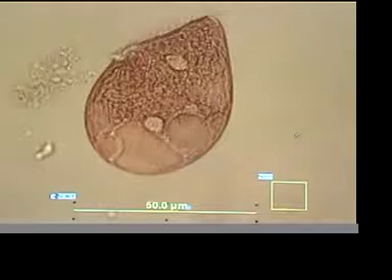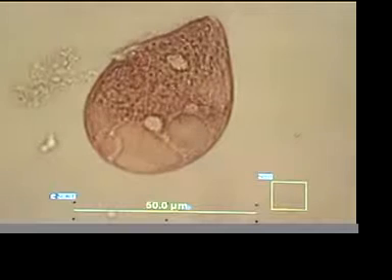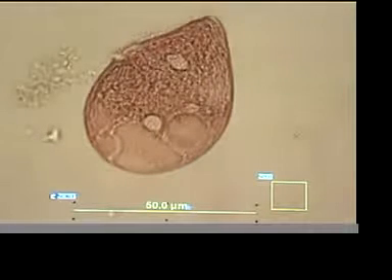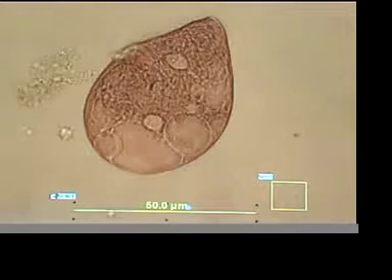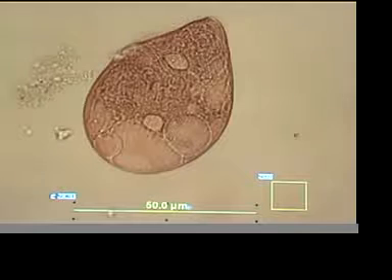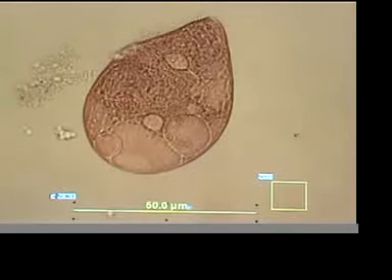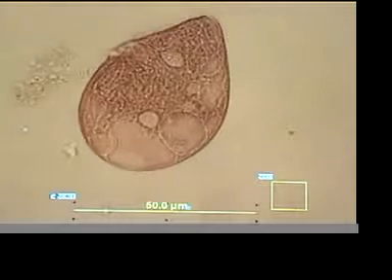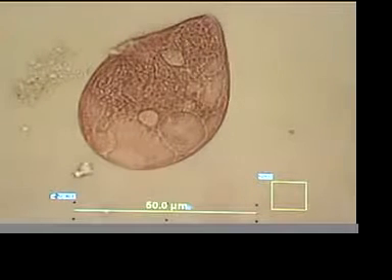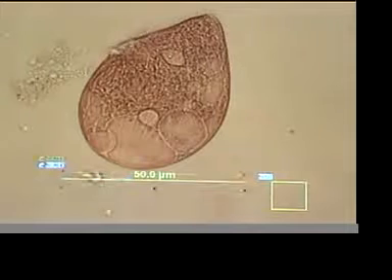Let's watch the overall shape of the organism. And I will adjust the focus. This is happening in real time, and here's the scale.